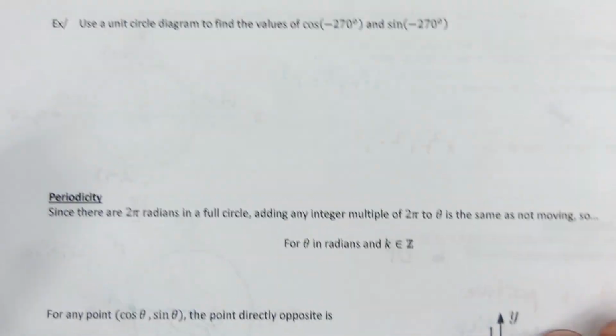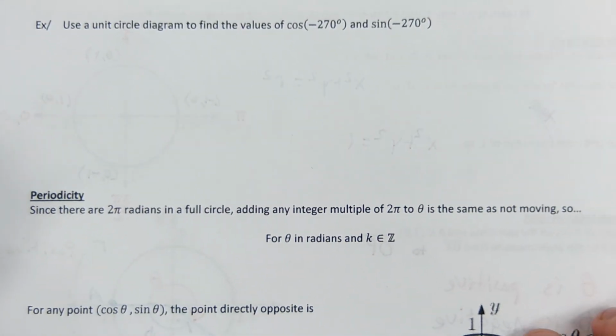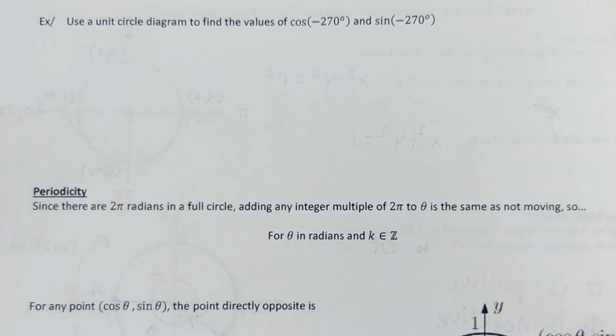It says use a unit circle, which I'm not going to do, to find the values of these two things. First of all, degrees. Ugh. Okay, but we got to do what we got to do. Now, degrees are awful. Give them up. No, you don't.